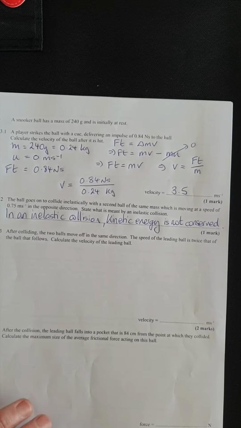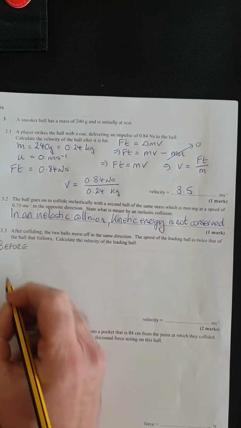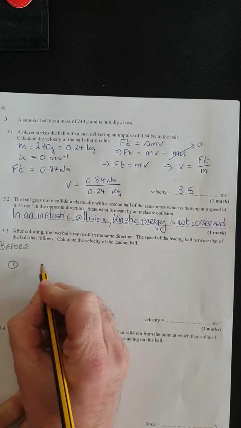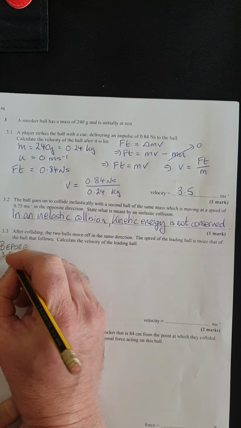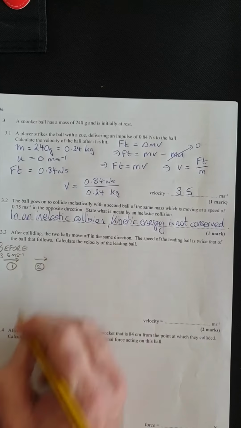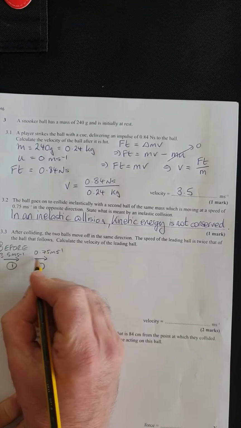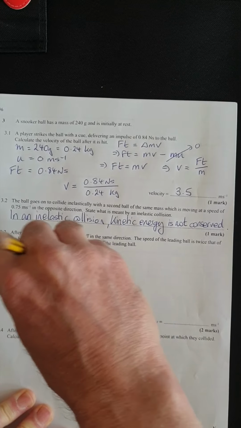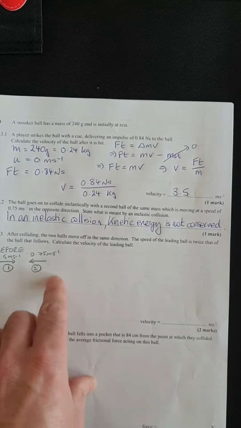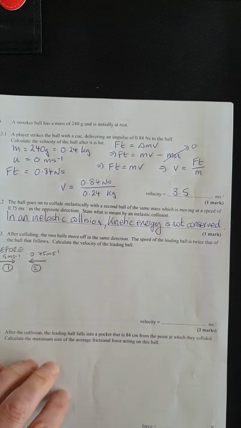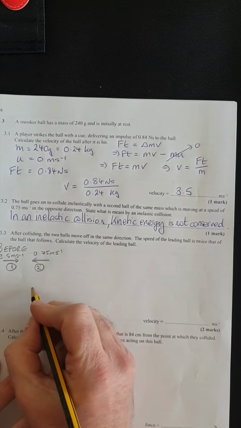Okay, so we had this situation before, where we had ball 1 and ball 2. This one was moving at 3.5 meters per second. This one is moving at 0.75 meters per second, and it's moving in the opposite direction. So the arrow should not be shown like that. The arrow should be shown like this. And then it says that after colliding, they move off in the same direction, and we want to know what the speed is of the leading ball.